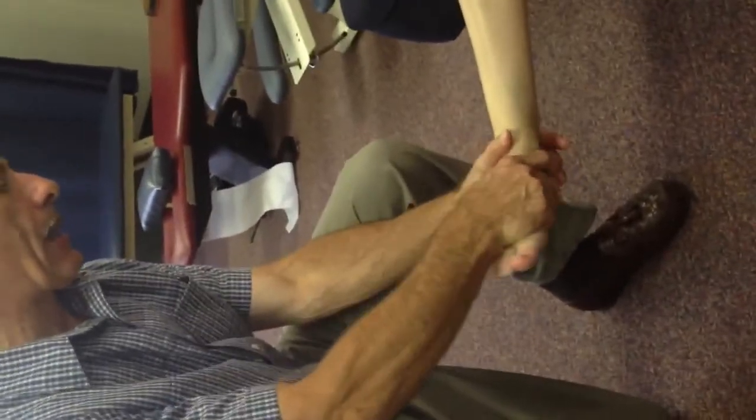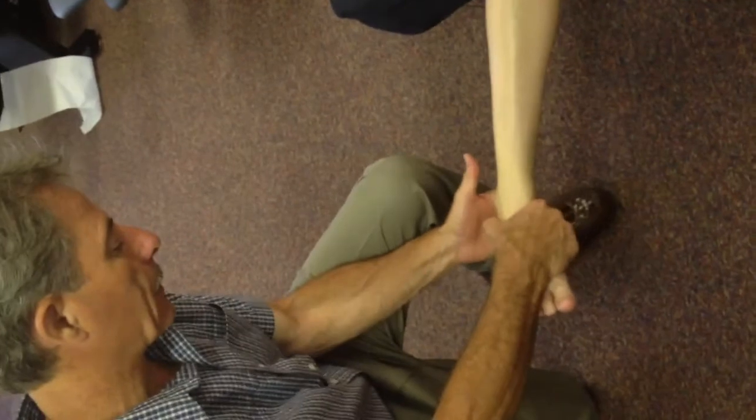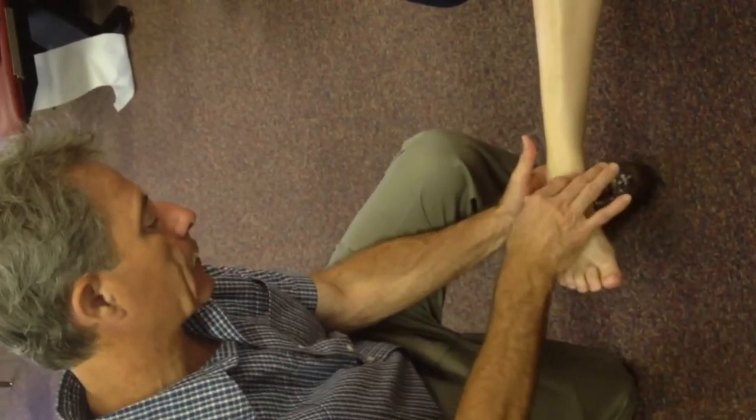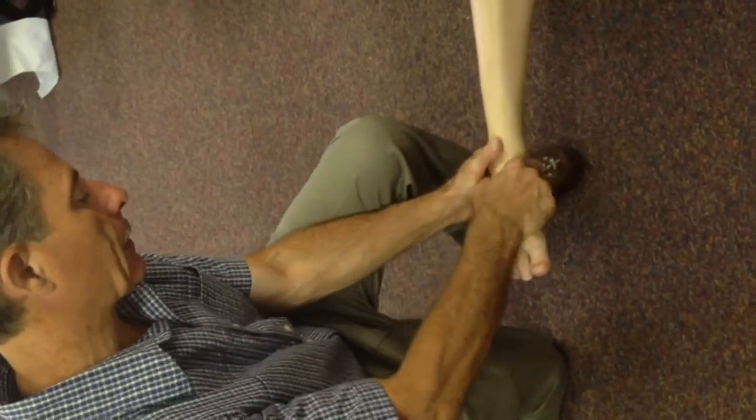If someone has an inversion sprain, they roll their ankle out. The best way I know to examine that is to just take this like this. Grab it just like this. Put your thumb down over the swollen part, which is probably going to be in the subtalar joint here. Holding onto the calcaneus on this side, getting a little bit of influence in here on the talus on the top here, and just motioning it this way.